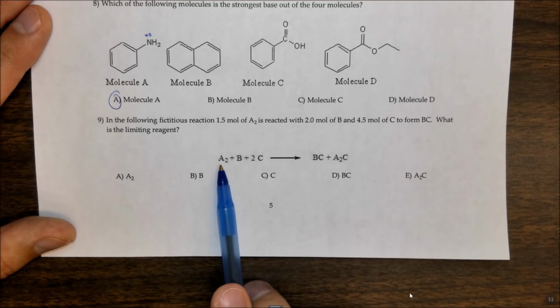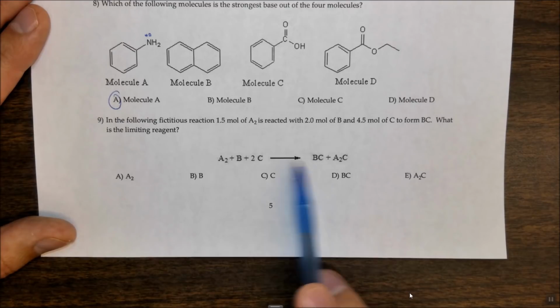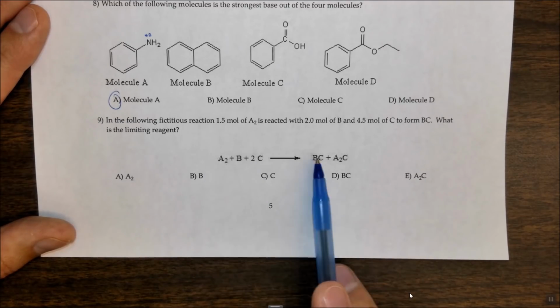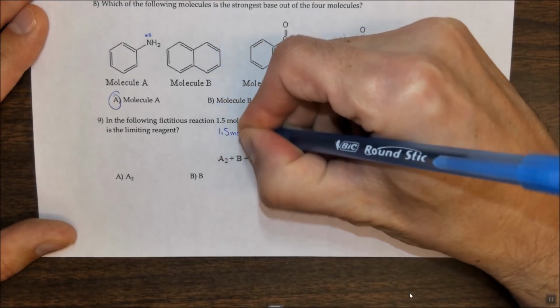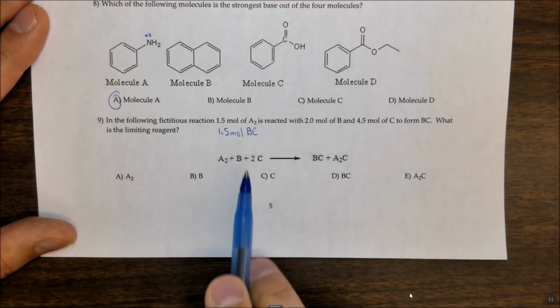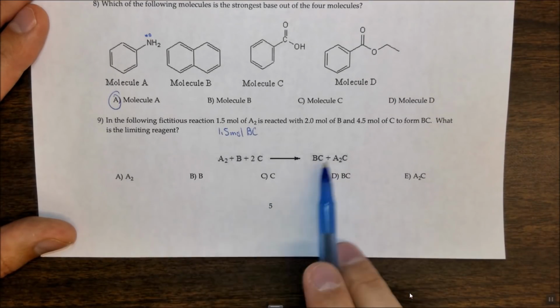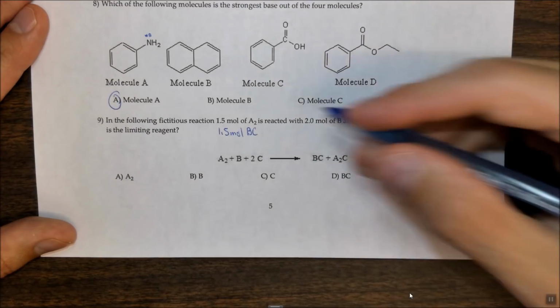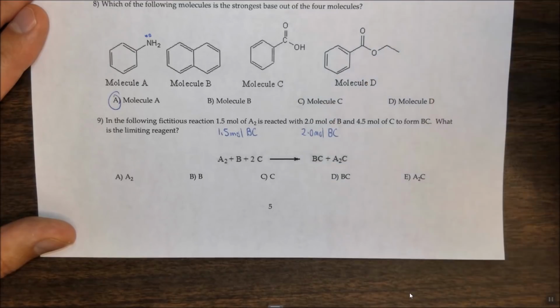So for every one A2 reacted, we make one BC. So it's a 1-to-1 stoichiometry, one here, one here. So this would give me 1.5 moles of BC. B and BC are also 1-to-1. So for every mole of this, I get a mole of this. So if I start with 2 moles of B, I'll make 2 moles of BC.